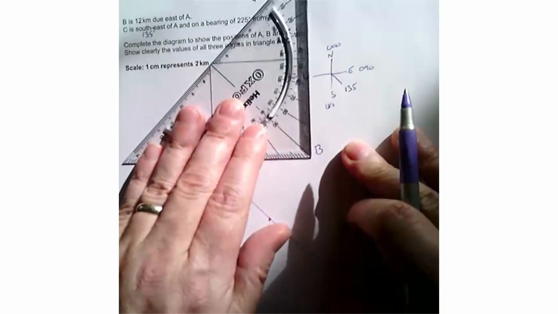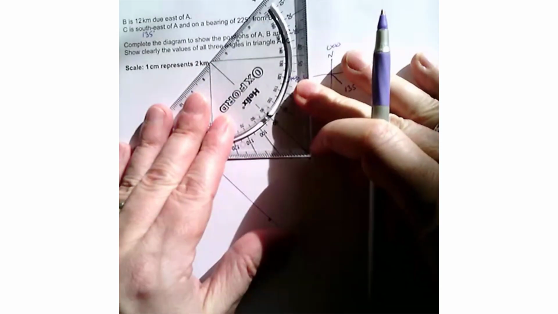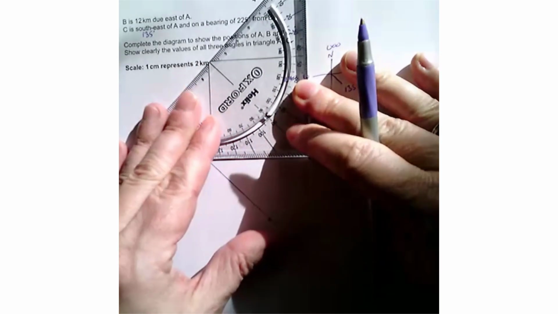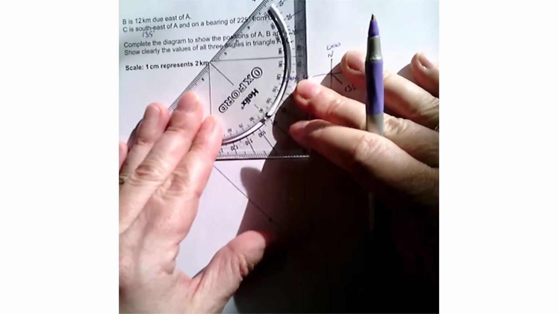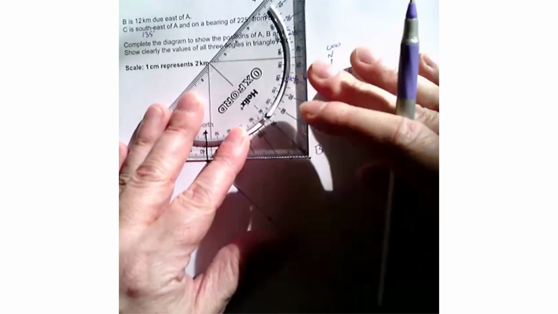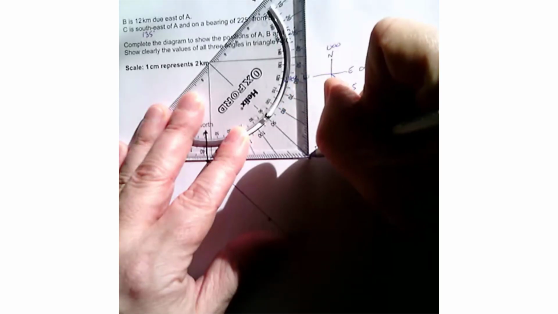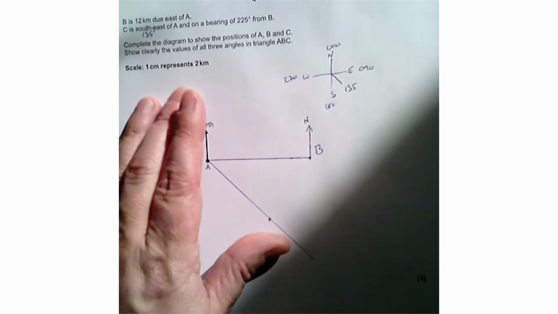Okay, so reaching for a set square, if I put that on my line that I know is running east-west, then because the set square has got 90 degrees, I can just draw off that. I can just quickly draw the north line off that line there. Okay, so that's my north line. So that's where I'm going to be measuring my bearing from.